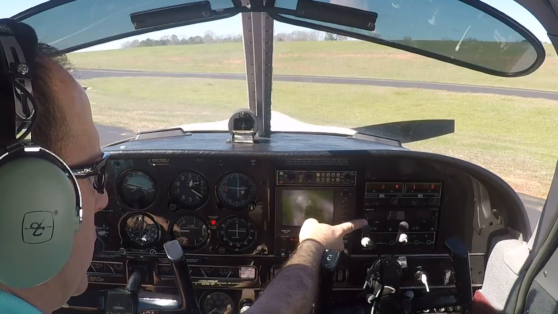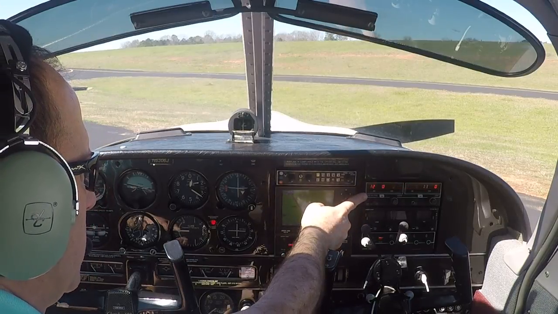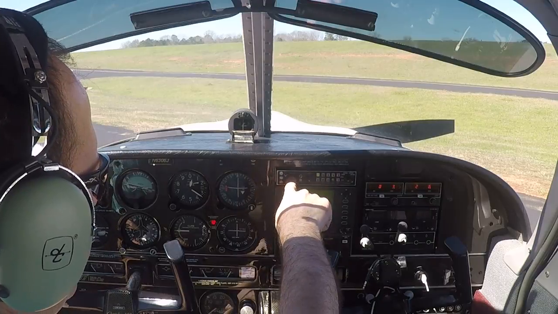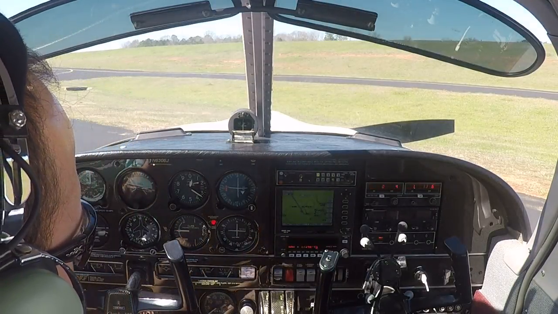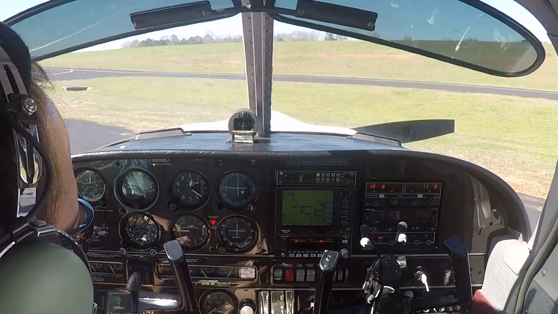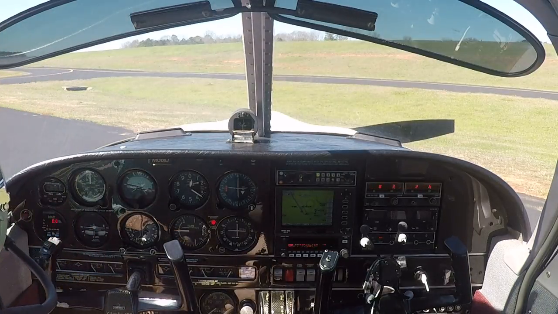I got a KX125 radio and a KX155. And above the KMD 150, we got a PS Engineering audio panel. We'll test this out and see how the audio works a little bit better on this one, hopefully.